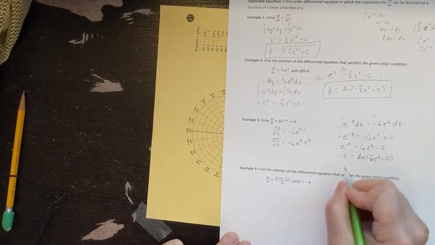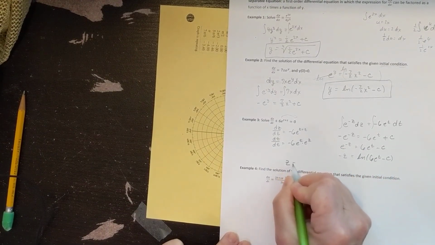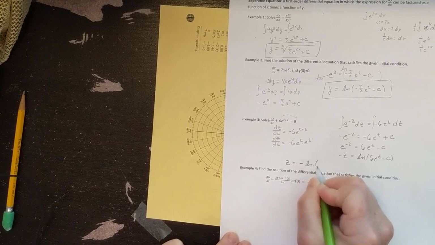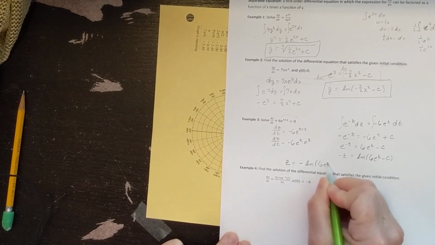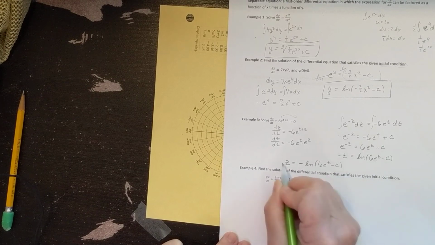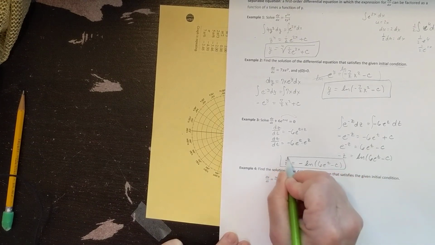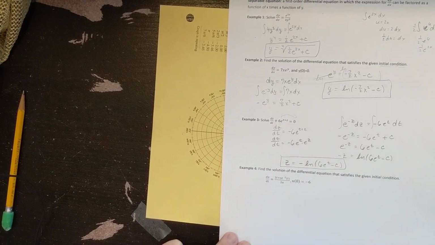And then I'm going to divide both sides by negative 1. So I get that z is equal to negative the natural log of 6 e to the t minus c is a solution to this differential equation.